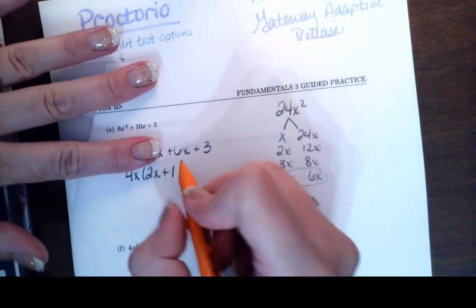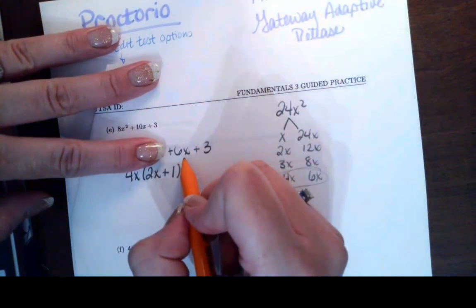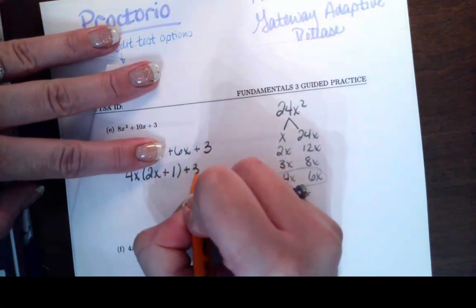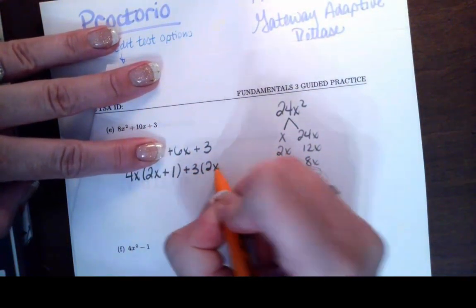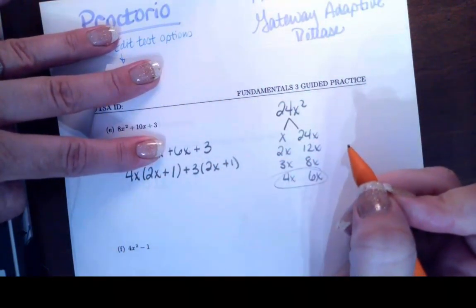Be very, very careful. You're dividing. So 8x squared divided by 4x is 2x. 4x divided by 4x is positive 1. Now tell me what's common on the last two terms. I can pull out a 3. So 6x divided by 3 is 2x. 3 divided by 3 is 1.